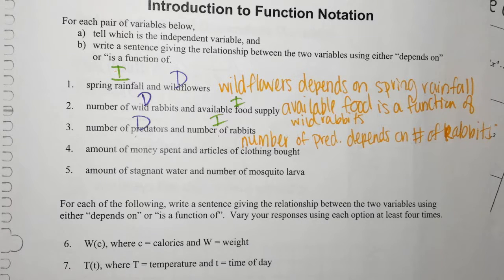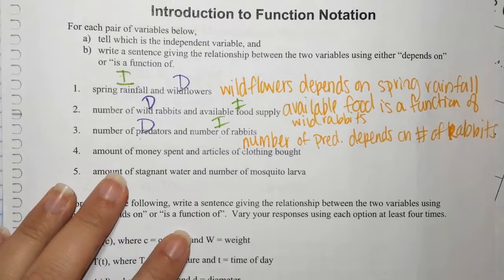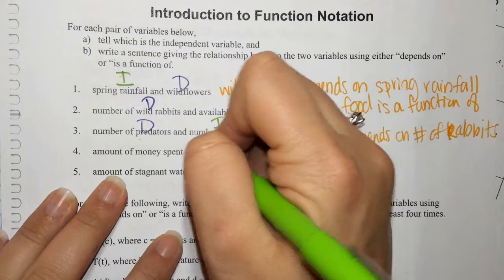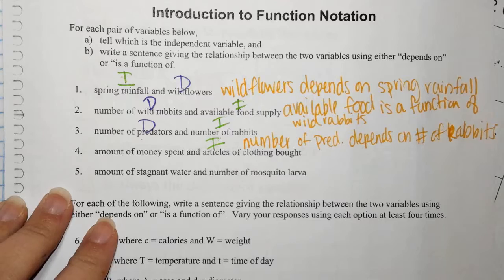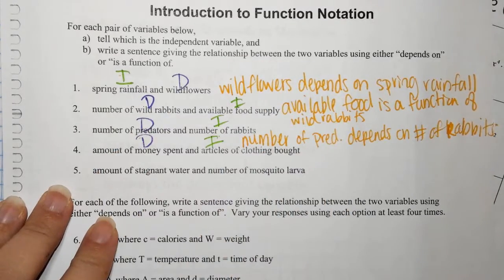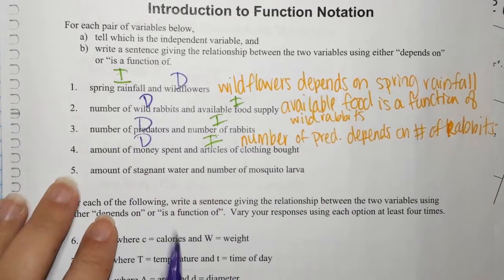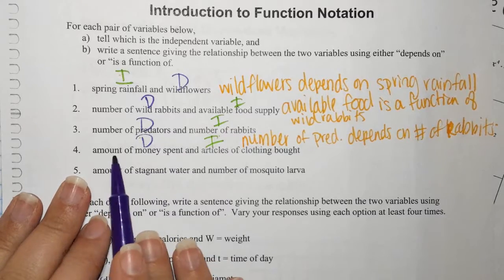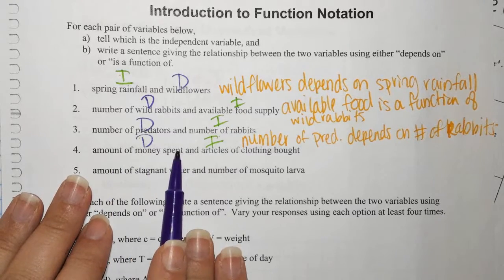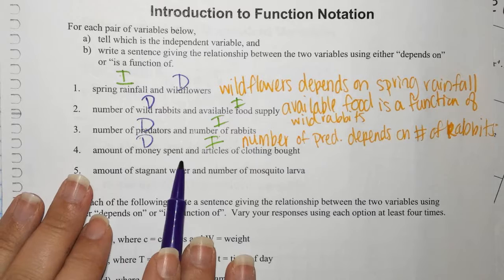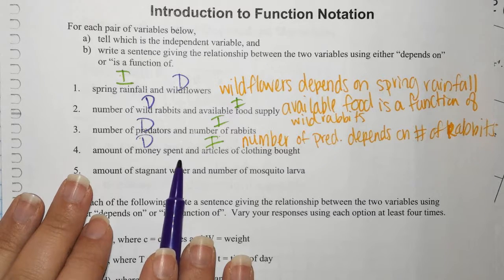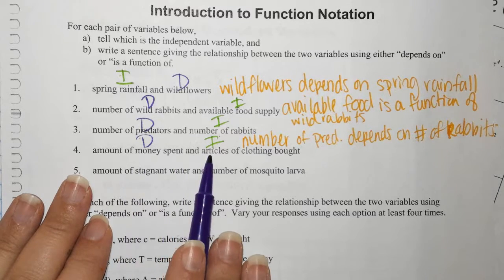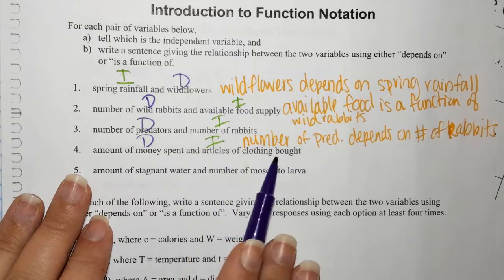Okay, so articles of clothing, is that independent or dependent? It's independent, fantastic. And money spent is dependent. Now, the reason is this does not say how much money you have. This says how much money we spent, right? So if we spent money, that's dependent on how many clothing we bought.